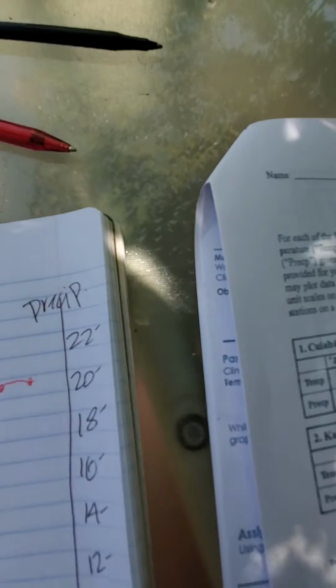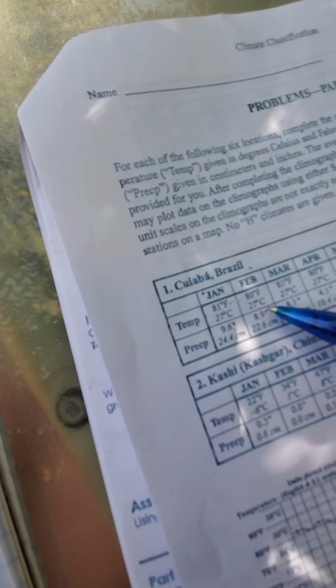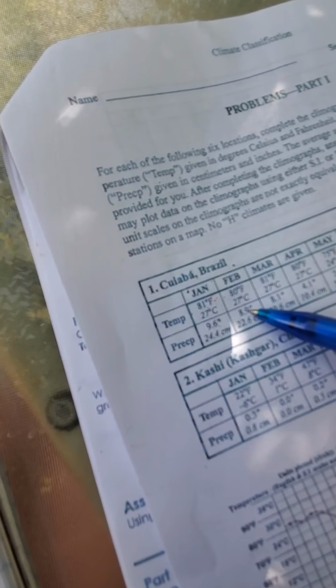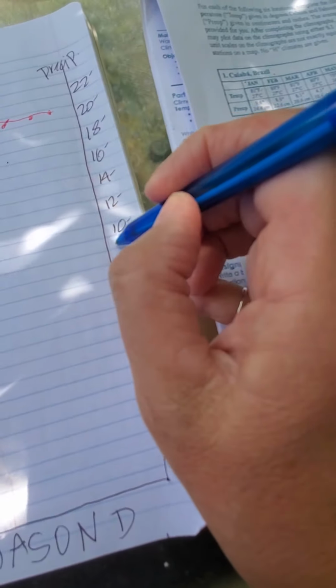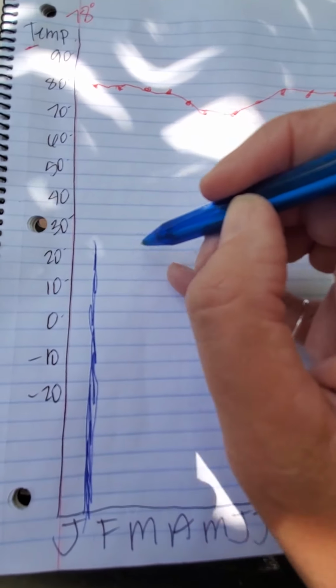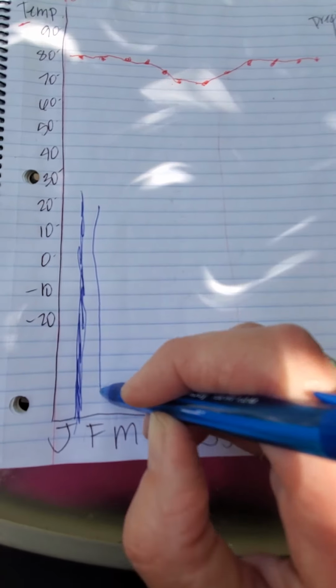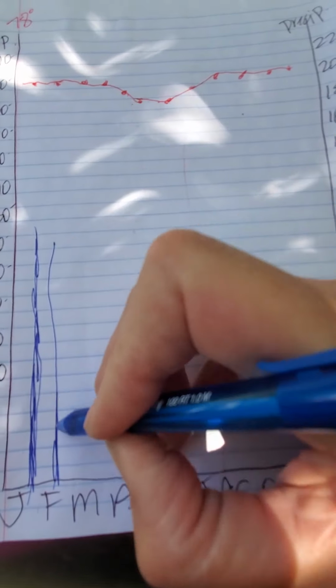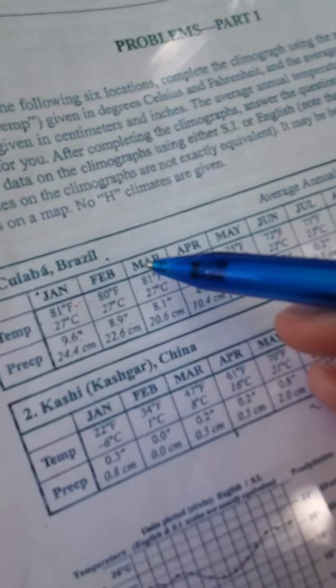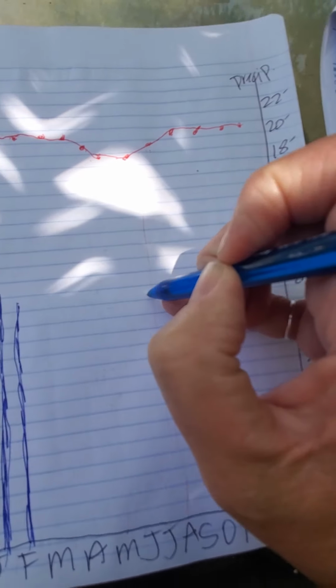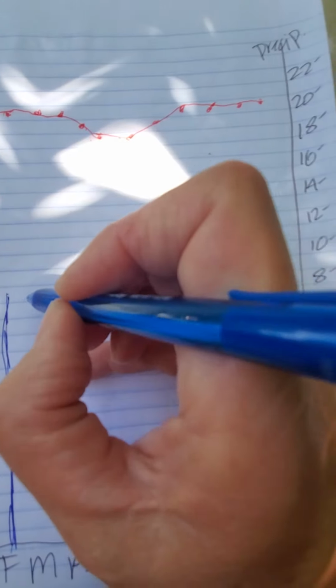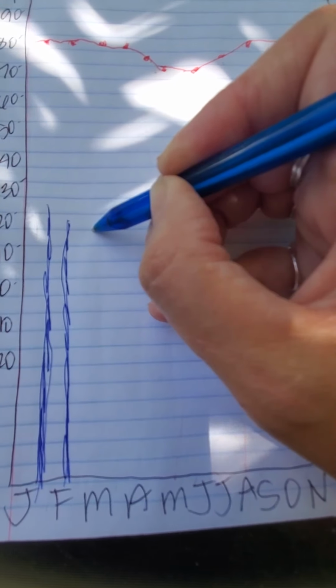All right, now, what was my February? 9. Okay, follow it across. Make him a little lower. That's for my February. Okay, my March. 8. All right, here's my 8. Follow it across for March. Let's say it's about right here.